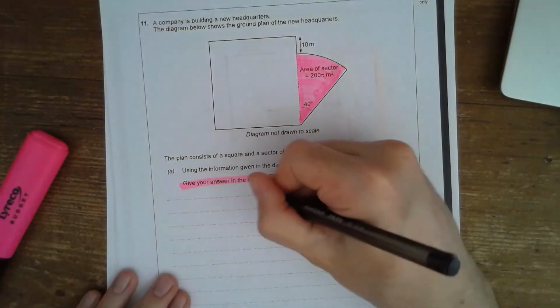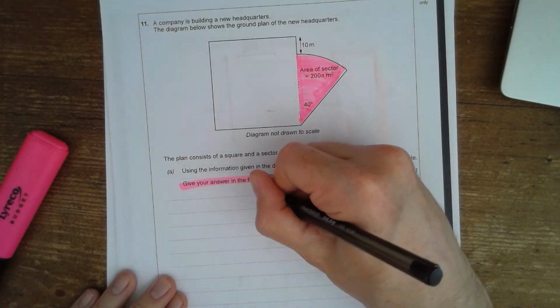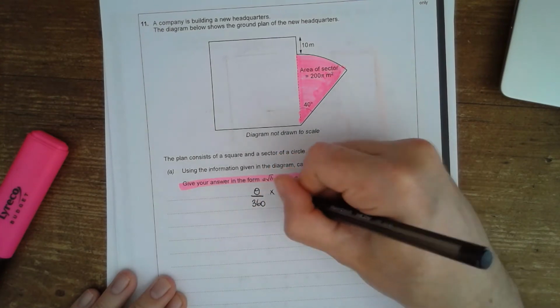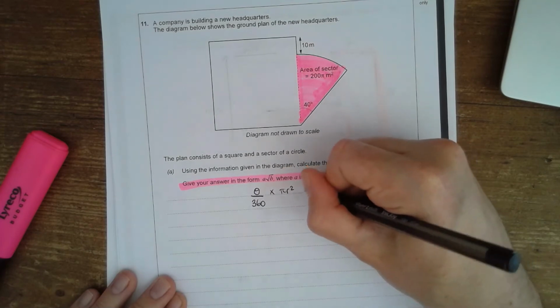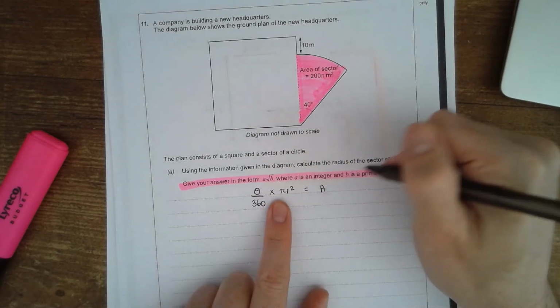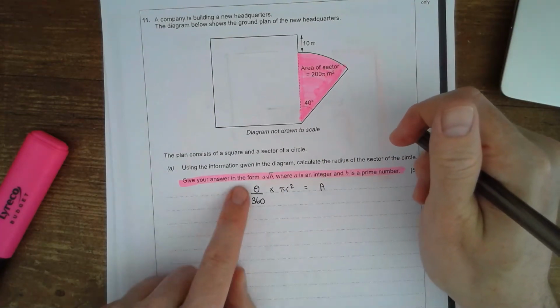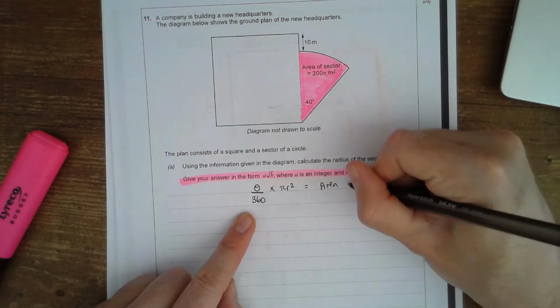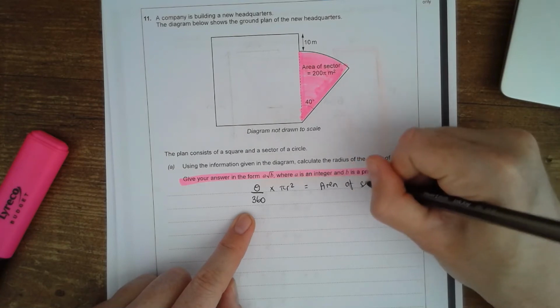Now we know to work out the area of a sector, we're going to do the angle out of 360 times by pi r squared, because that is the area of a circle, and that's telling me it's a fraction of that circle. It's the degrees that you have out of 360, which is the full circle. So that is the formula that you should know, area of sector.